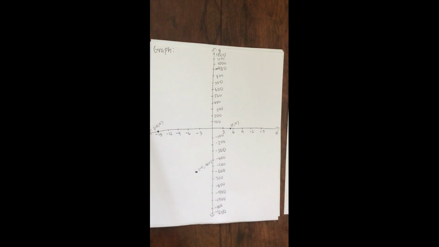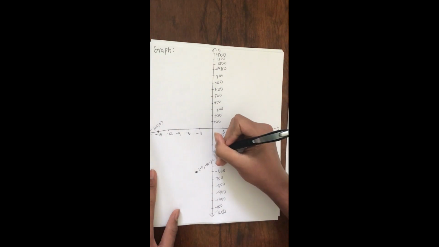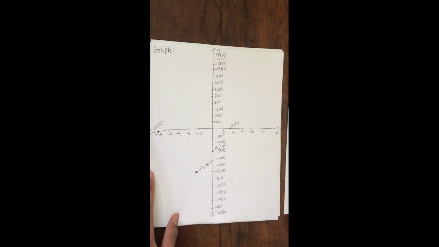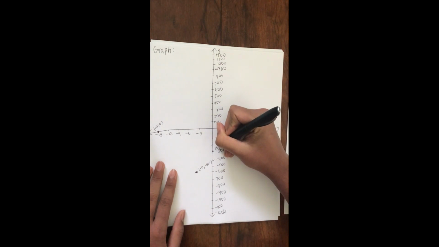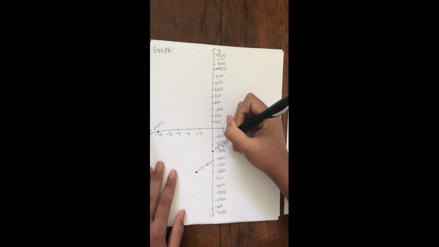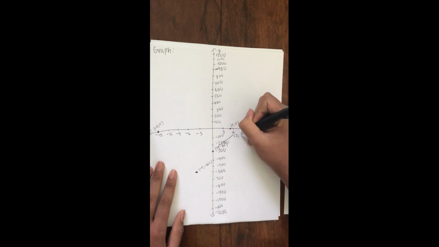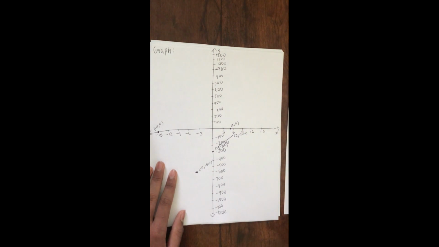Alright, now our y-intercept is negative 300. So 0 comma negative 300. When it's 1, y is negative 256. So 1 comma negative 256. When it's 2, it's about negative 204. So that's somewhere over there. 2 comma negative 204. And when it's 15, it's 1200.